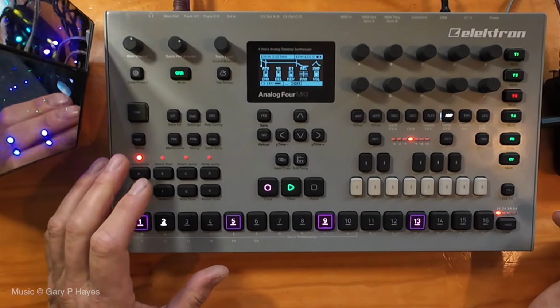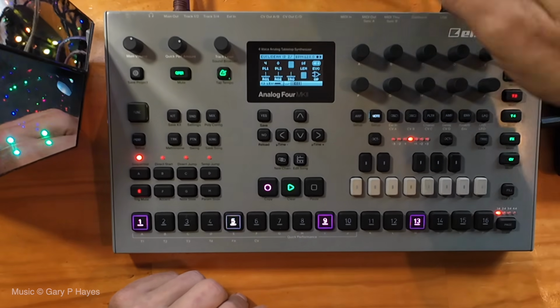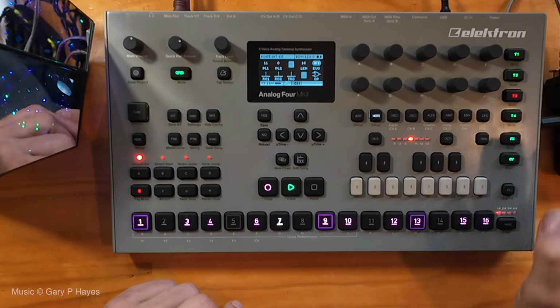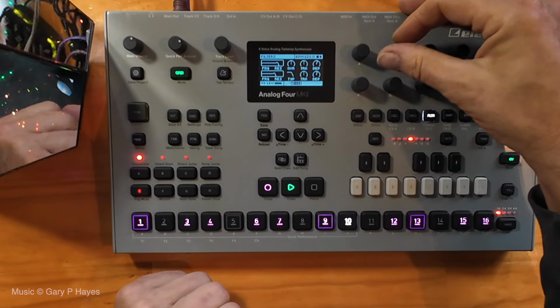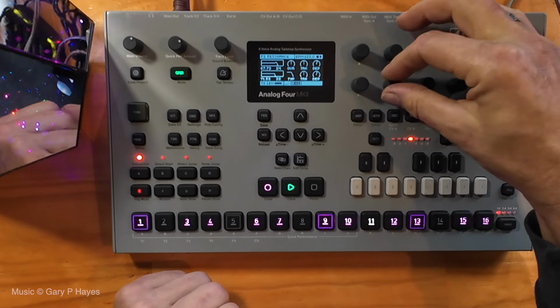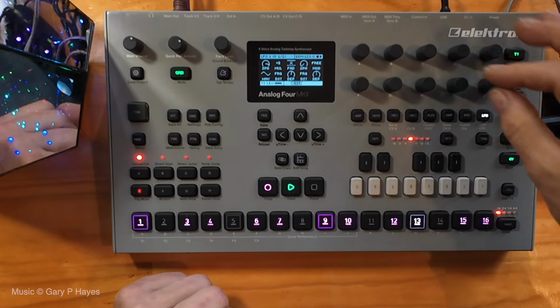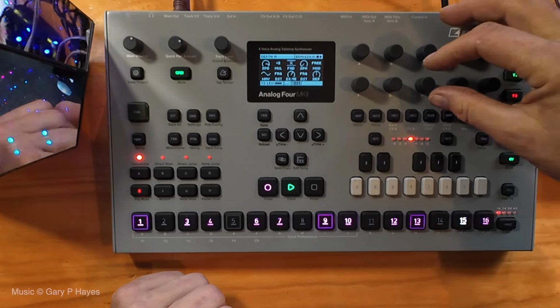And I probably want that faster, and let's choose more notes of the Euclidean. Sort of experimenting here. A bit more frequency filtering on the LFO.